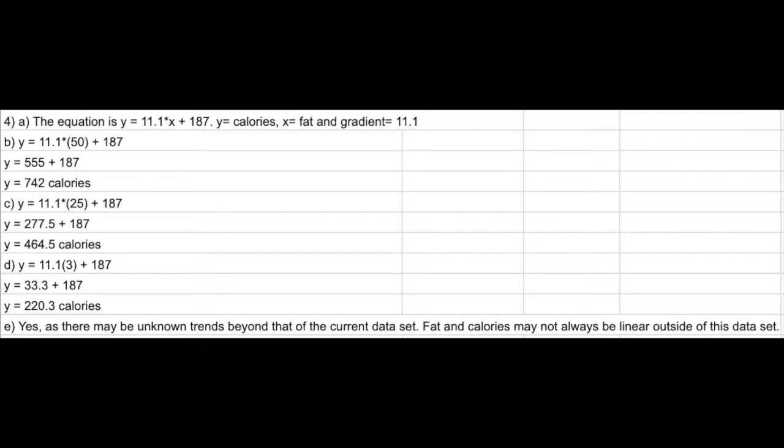Once again, the line of best fit can be used to extrapolate. However, in order to view this data, the line of best fit was extended, showing the estimated values outside of the existing data set. Again, through substitution, making the equation y equals 11.1 times 3 plus 187 and solving resulted in a calories value of 220.3 at 3 grams of fat. For question 4e, there are limitations with this model as there may be unknown trends beyond that of the current dataset. Fat and calories may not always be in a linear relationship outside of this dataset, and hence it is not reliable to perform extrapolation on this.